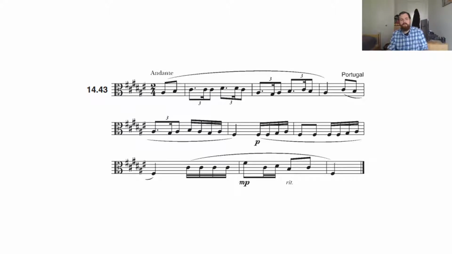Oh, my. I'm starting in the wrong place. Right? We skip from sol at the end of measure 1 down to mi. It sounds like it should go to fa, but it doesn't. It goes down to mi. Okay? So let's go ahead and try that one more time.